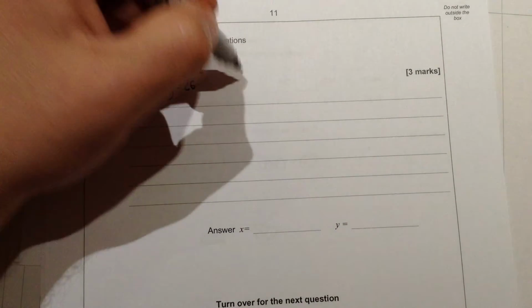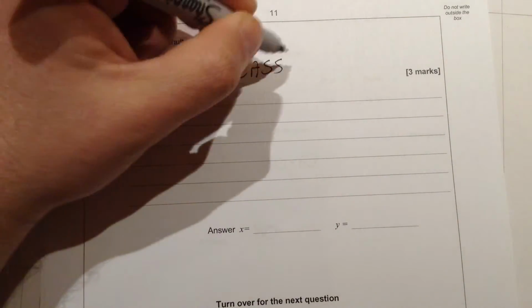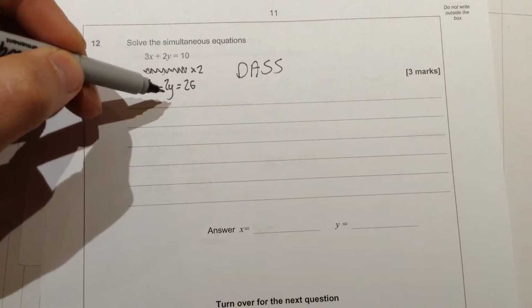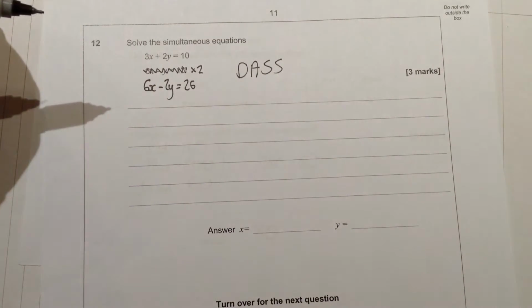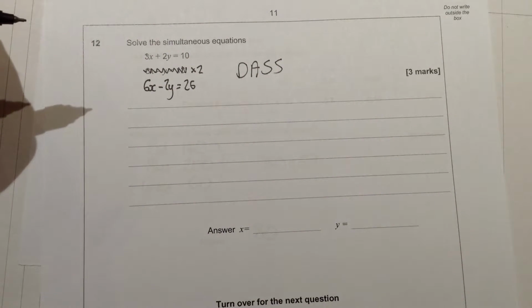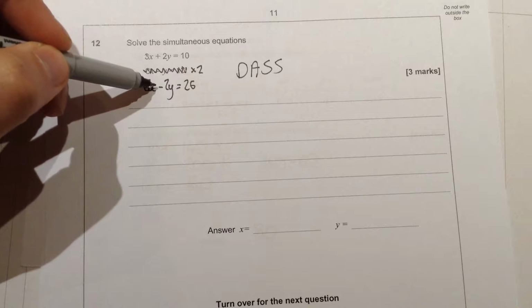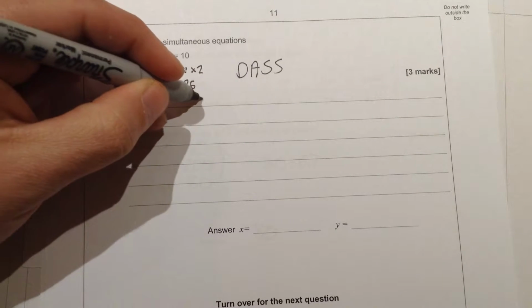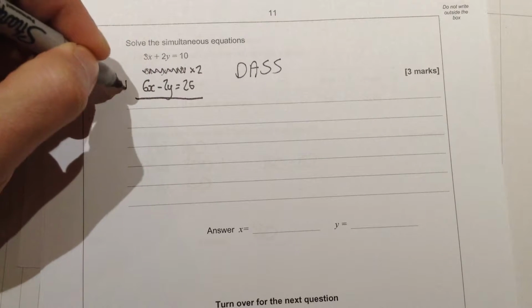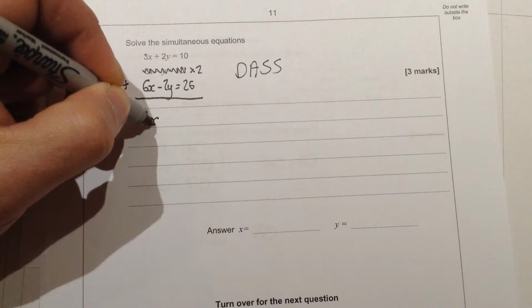At this point we can then use the little acronym DAS. Now this only works if you use the second letter and make that the same in both. It doesn't work making the first letter the same. Because we're looking at a plus and a minus, so the symbols are different, we are going to add these two equations together. 3x plus 6x is 9x.